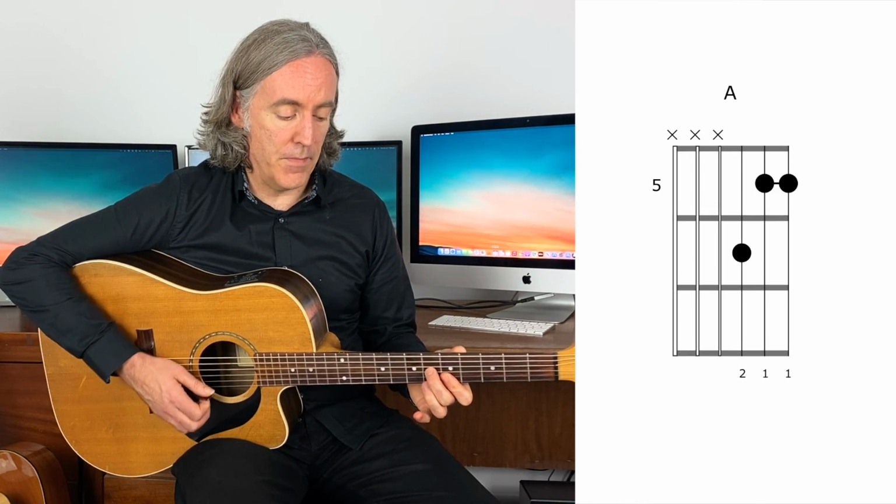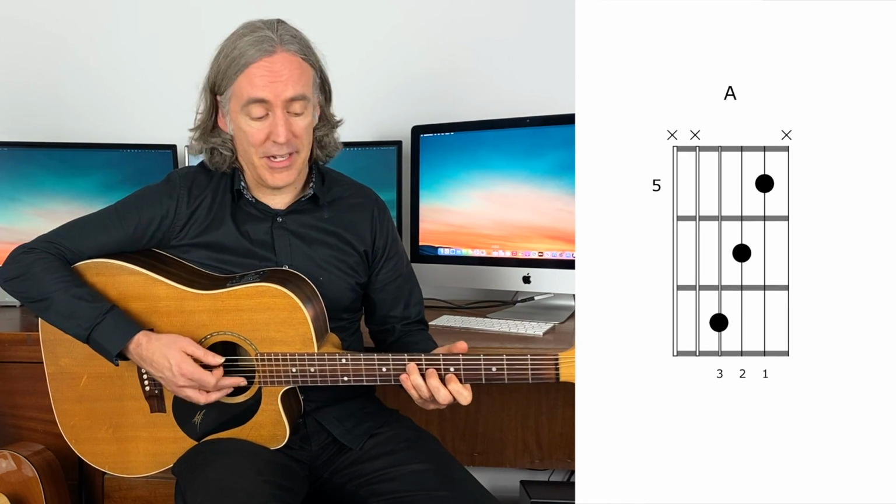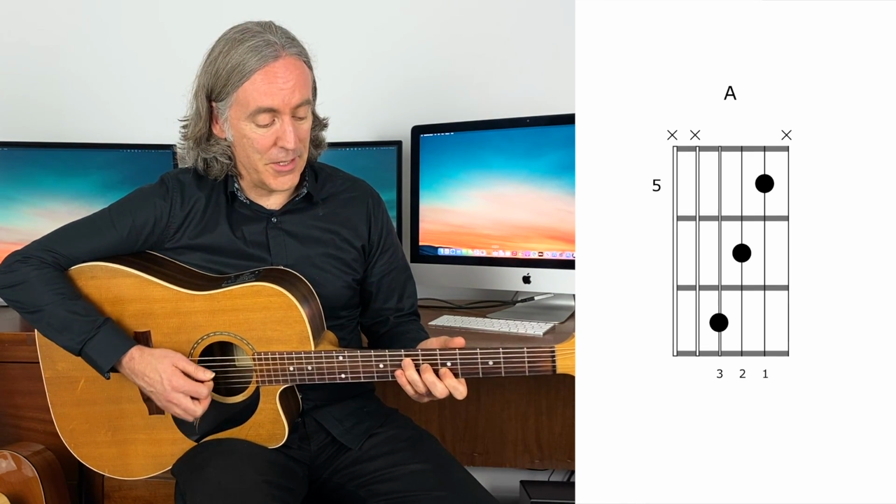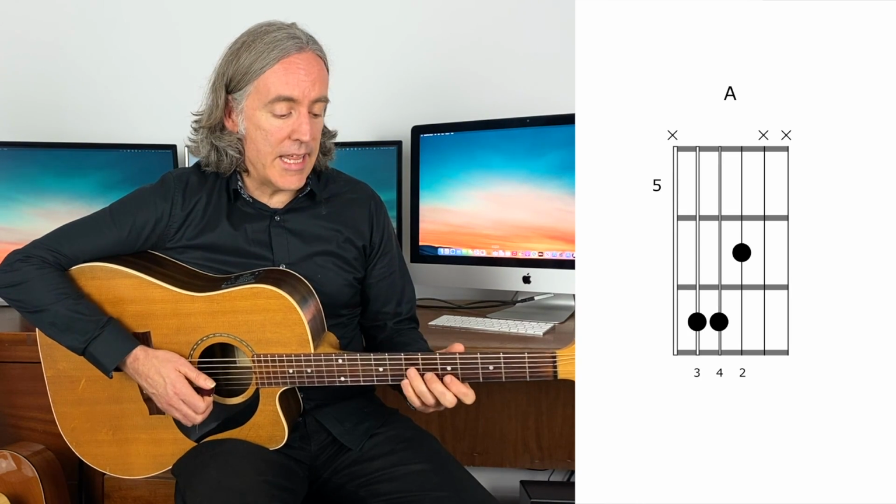So you've got this one on string set 3-2-1, this one on 4-3-2, and 5-4-3 is this triad. They all line up in the same position as this major pentatonic scale. The major triads line up in the same position.